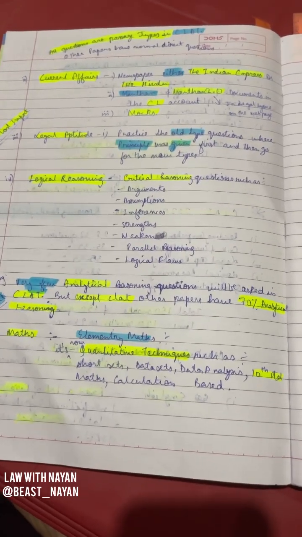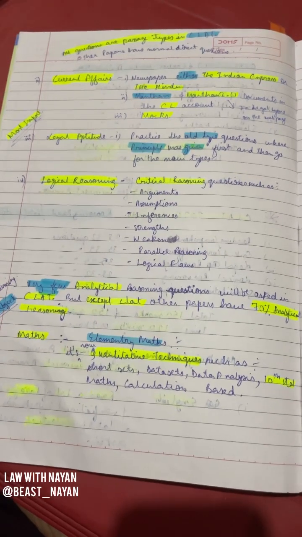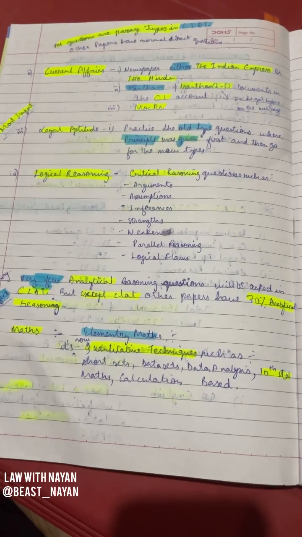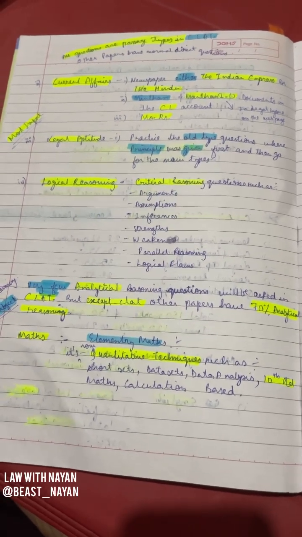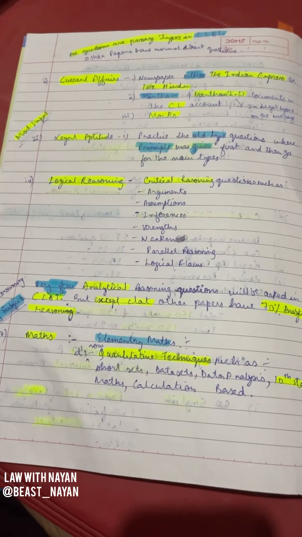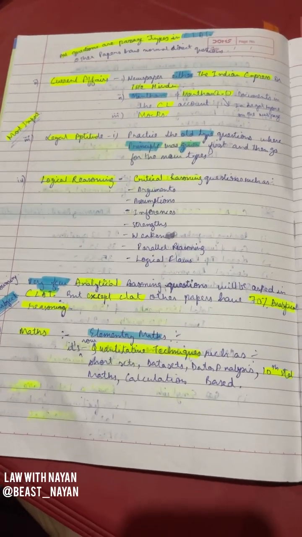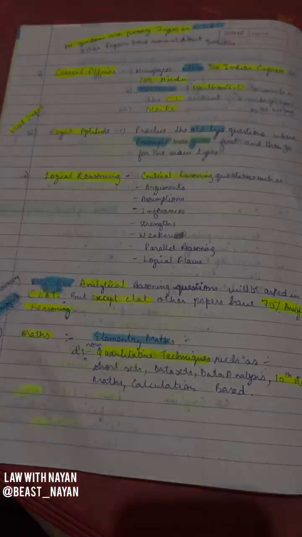So if you are sincere from the beginning and thorough with the current affairs and all that's happening in and around the country, then there's a high probability that you'll do well in this section. I would say about 25 to 27 marks would be a really good score for this section.